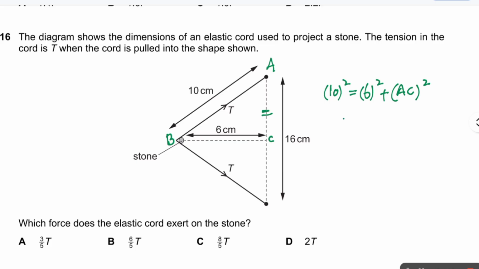And what is AC squared? AC squared is equal to 100 minus 36, that is equal to 64. So AC is equal to 8 centimeter. This is 8 centimeter. Now you know all the sides of the triangle.